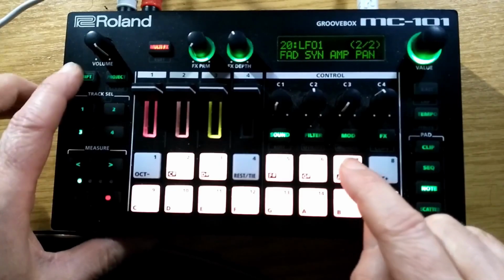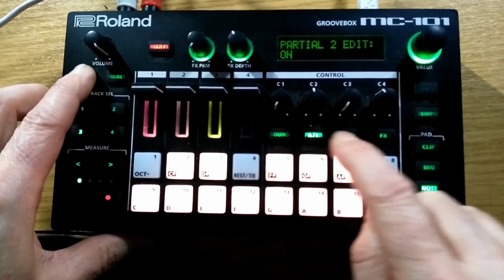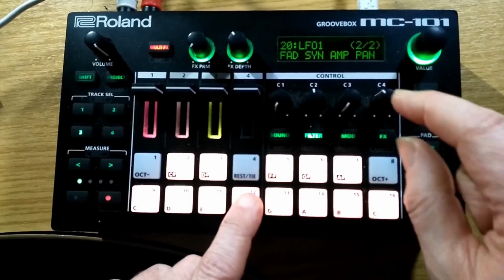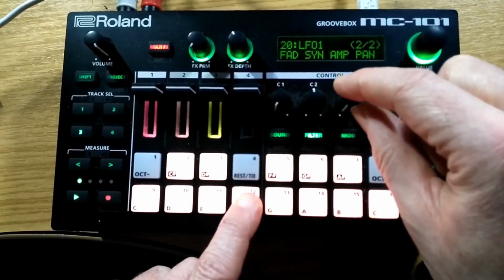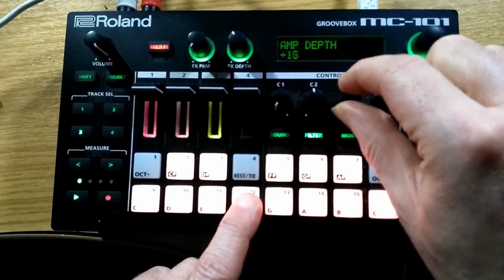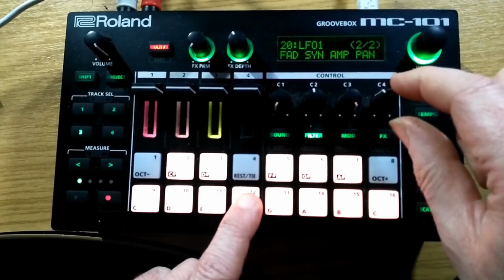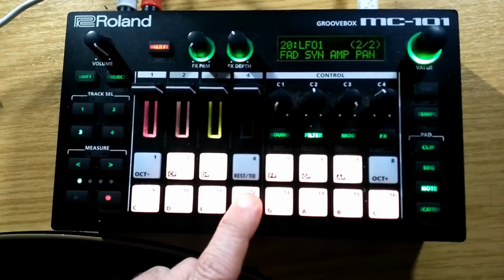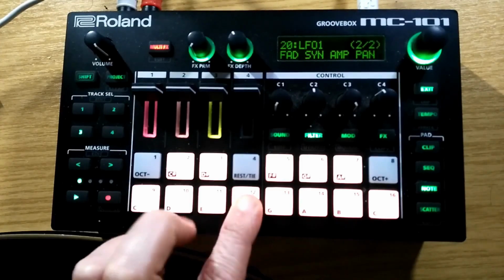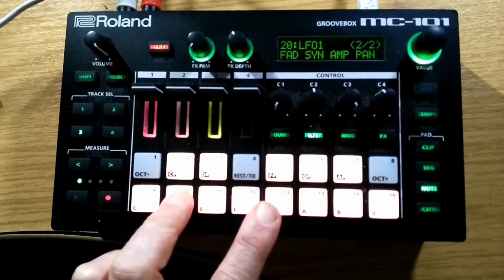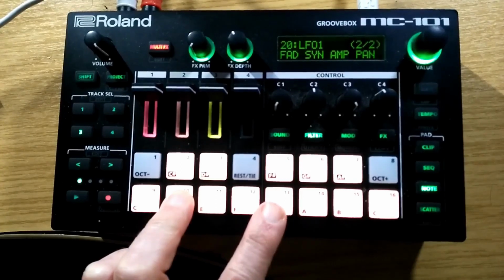What I'm going to do now is go and edit partial 2, and this is quite easy. I just press the shift button, the C1 and the C2, and you can see that the partial 1 light goes off and the partial 2 light comes on. Now I'm going to turn the amplitude and tweak it in the opposite direction so that I get a siren effect. Now this is cool and it's a good sound, but it's not quite what I want.